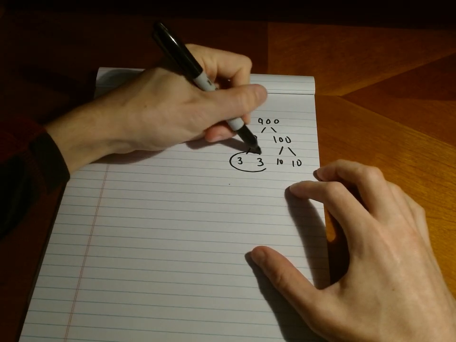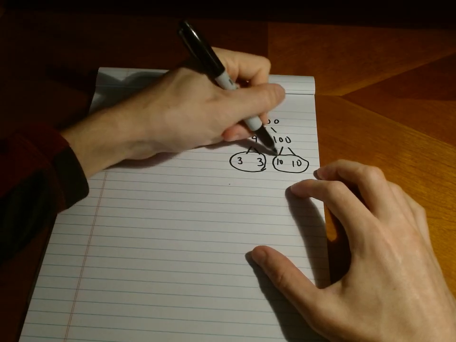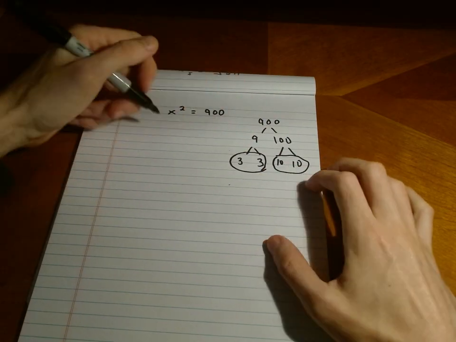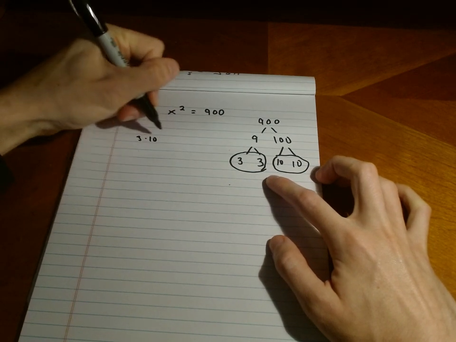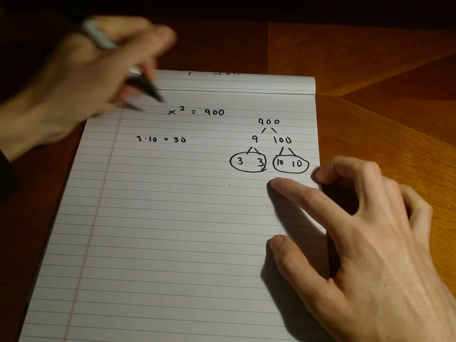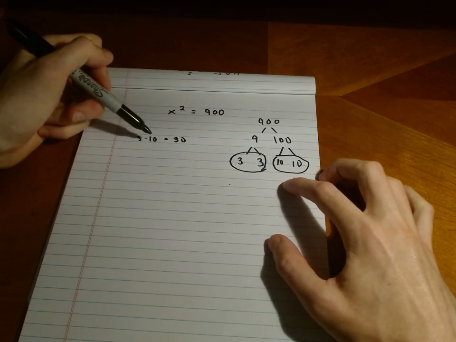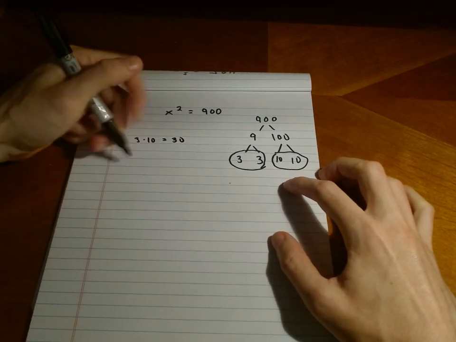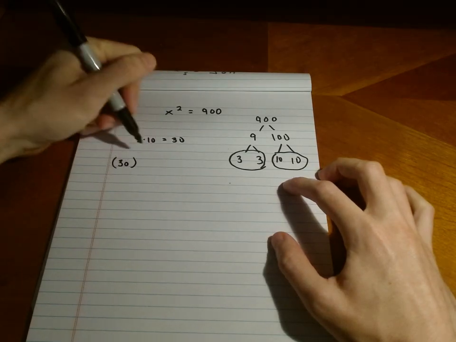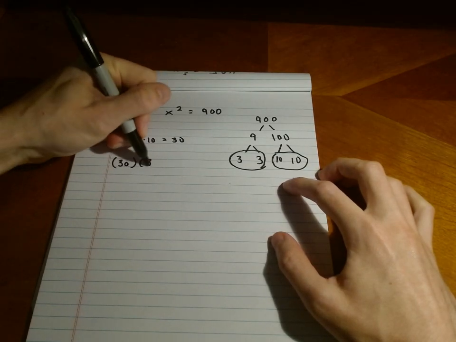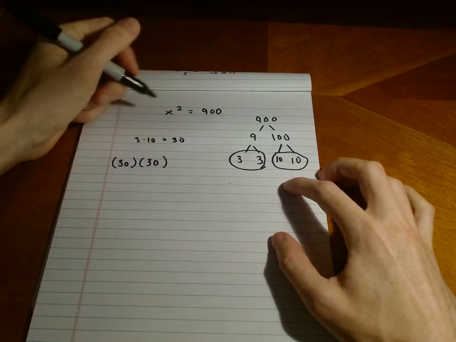So we're going to circle our pairs in the leaves, and we're going to pull out a number from each pair. So we're going to pull out a 3, and we're going to pull out a 10, and that becomes 30. So we're going to check to see if this really is the square root of 900. The way we check it is, when I multiply this with itself, I better get 900.